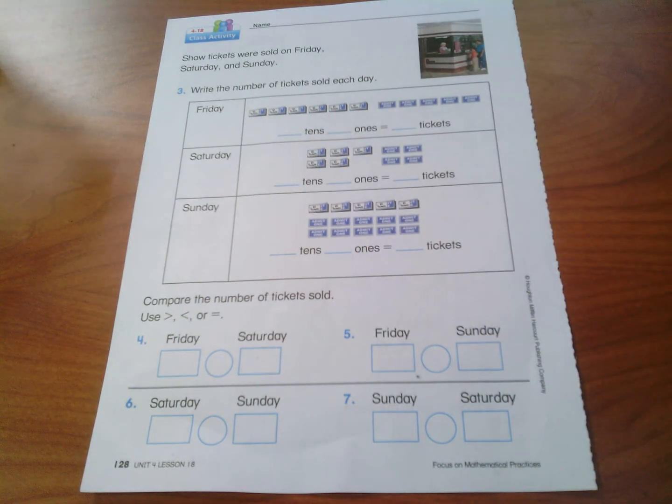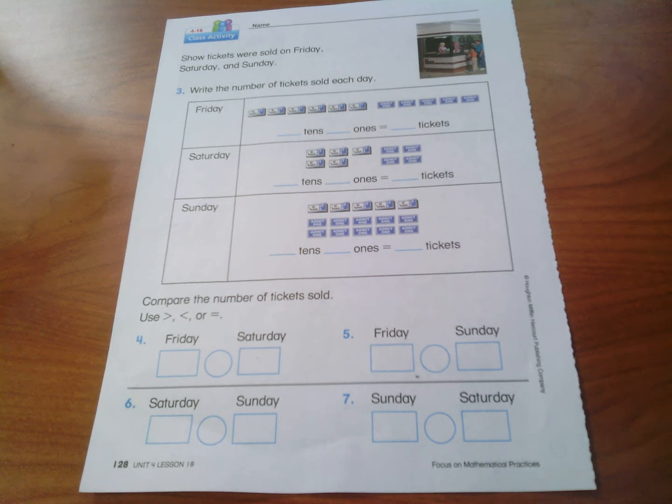If it's tricky for you, ask your adult for help, or I would love to help you on Zoom as well. So you can tell your adult if you need help, and I could set up a time to Zoom with you. Okay, friends, when you're finished, please take pictures of both sides and submit.